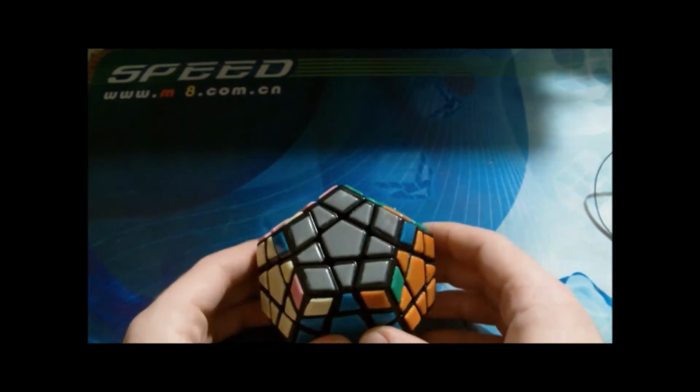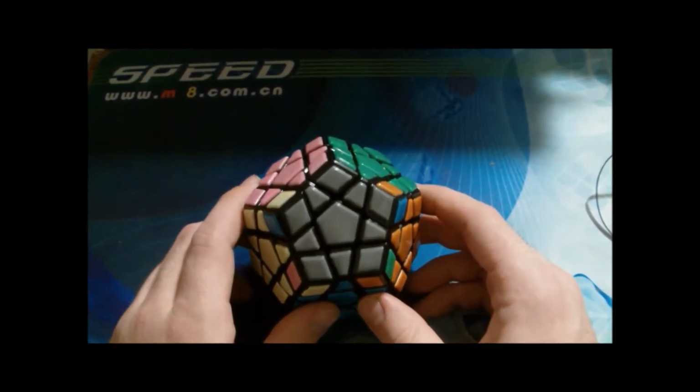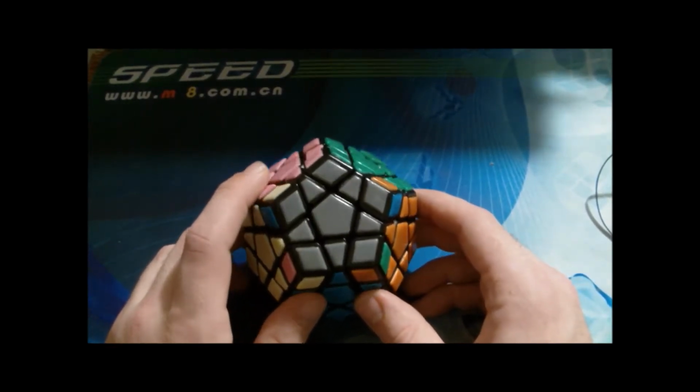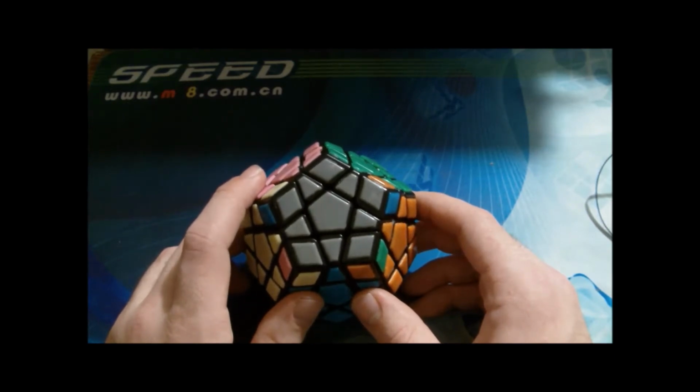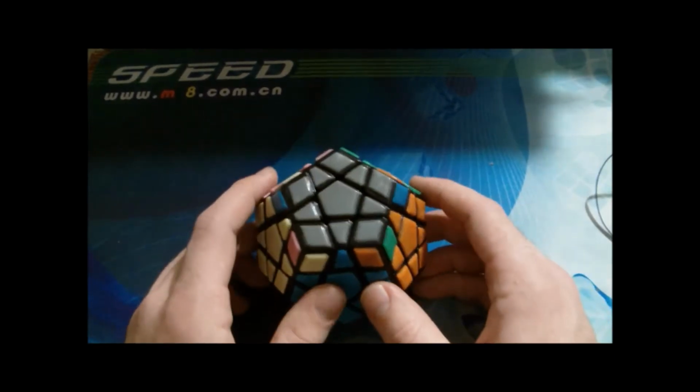As you can see, it's kind of hard to do if you don't have a really smooth Megaminx. So, yeah. There are other ways to do it, but that's just the way I do it.